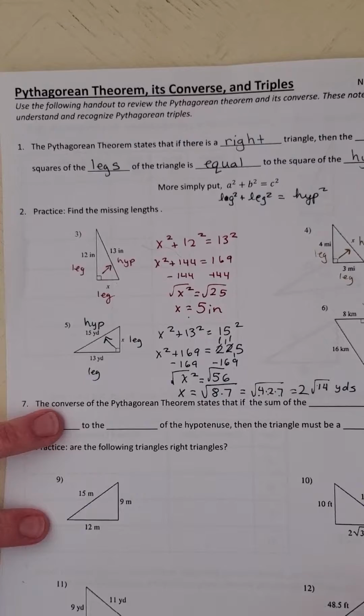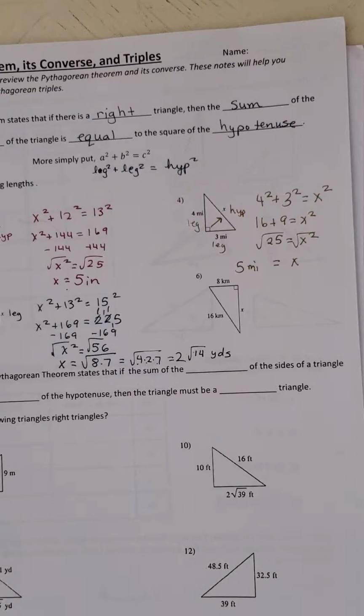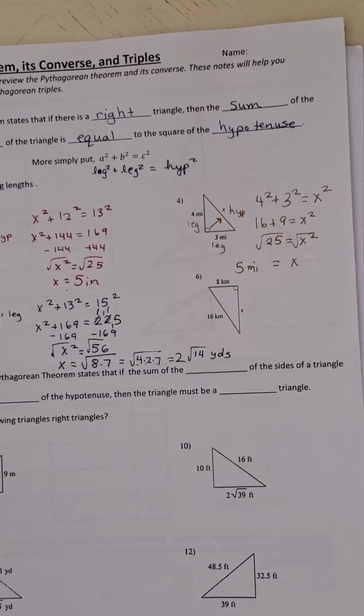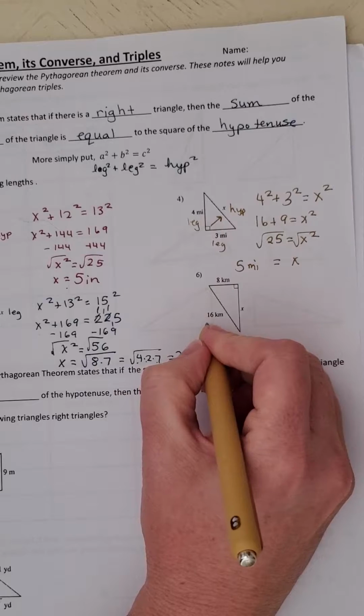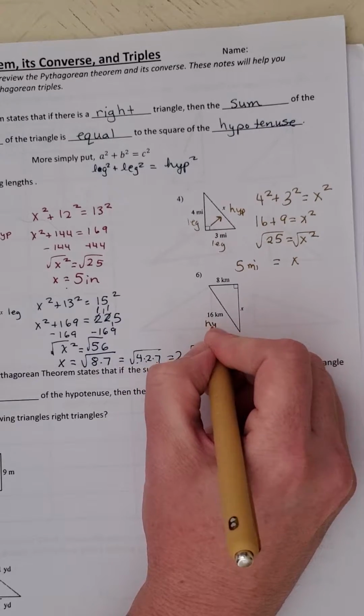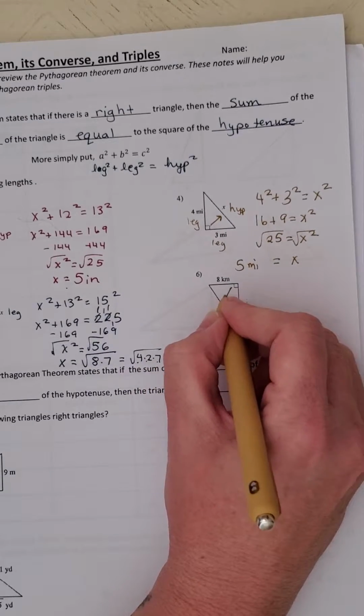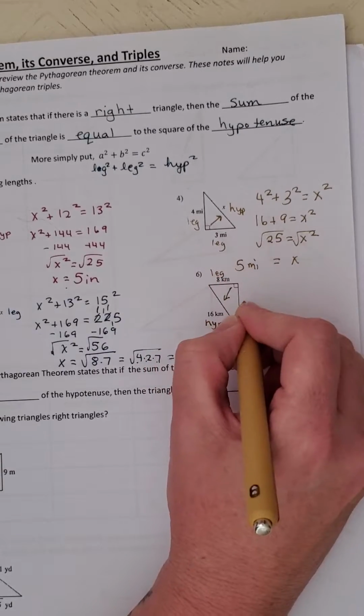All right, and the last one, go ahead and try this one on your own. Pause the video here and try it and see if you get the same solution that I get. All right, I hope you paused it and tried it. Here's our hypotenuse, right across from the right angle. Here's a leg and a leg.